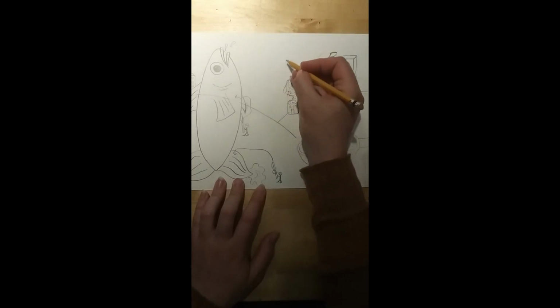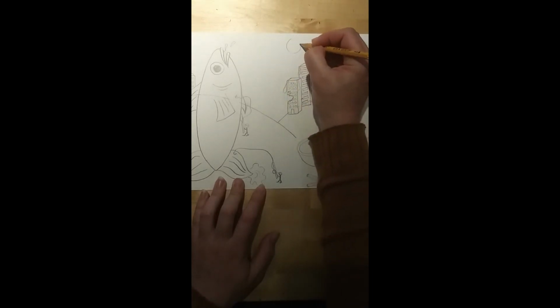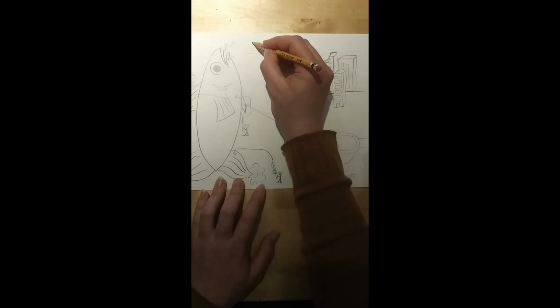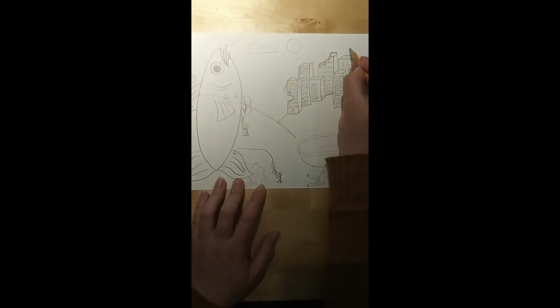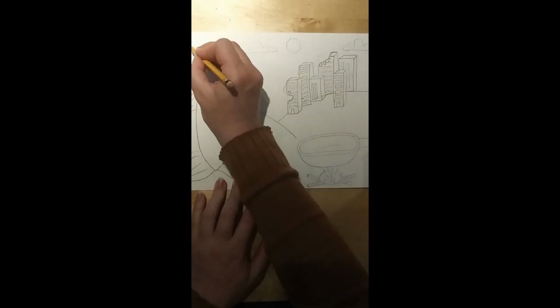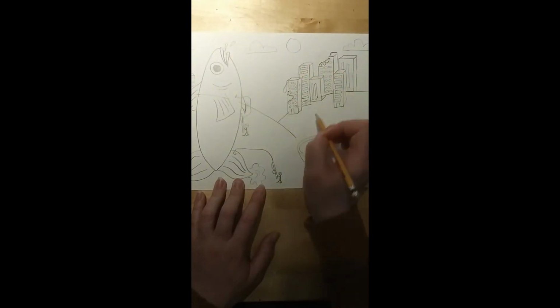You can tell if it's daytime or nighttime. I'll put a sun here, and I'll draw some cartoony clouds. You can keep yours cartoony, or you can make it more realistic. That's up to you.